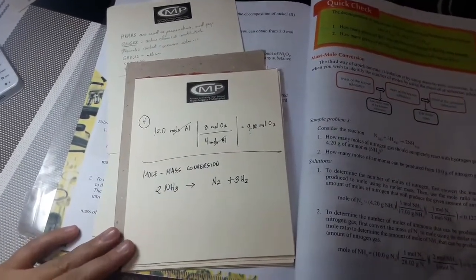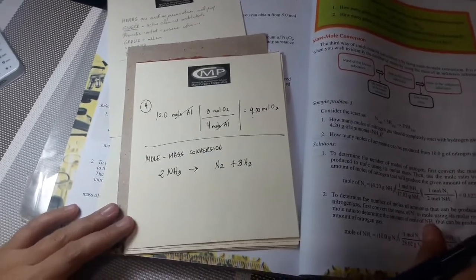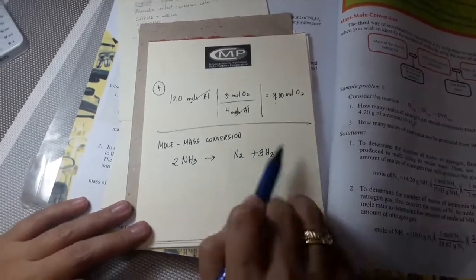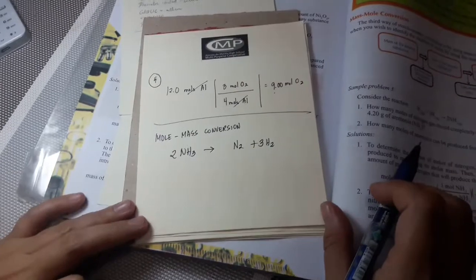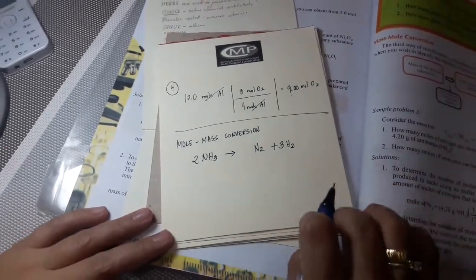Alright, after mole to mole, we have mole to mass conversion. There are two requirements for mole to mass conversion. You should have a balanced chemical equation, and you should know how to get the formula weight or molar mass. So how do you get molar mass?